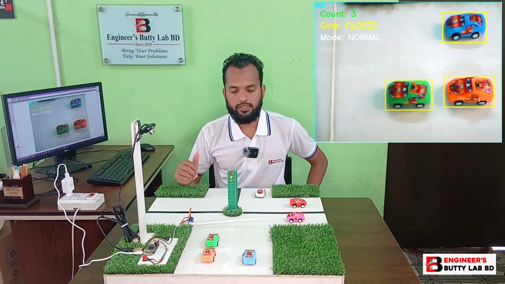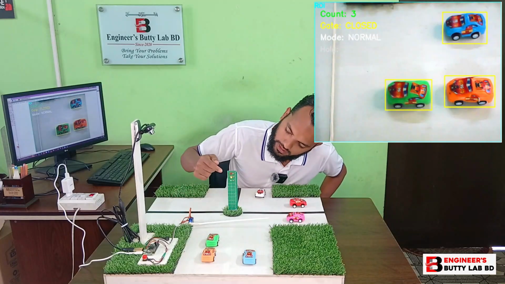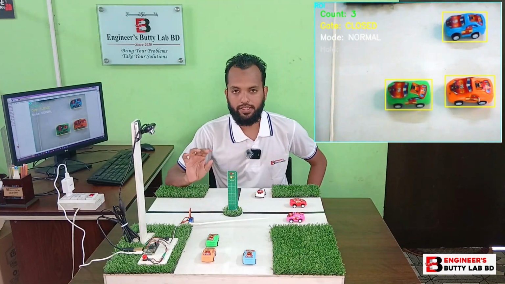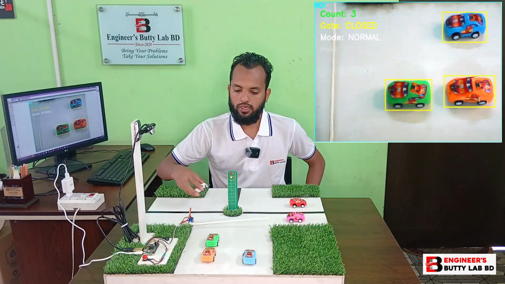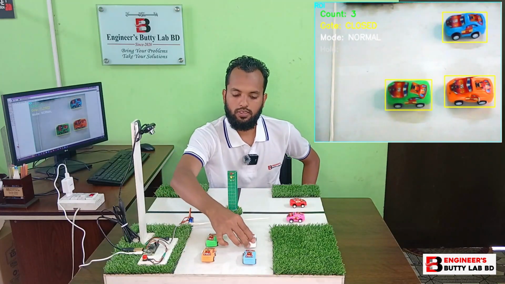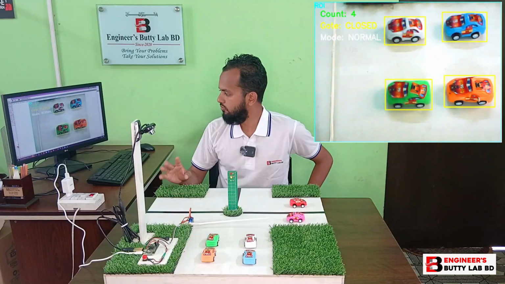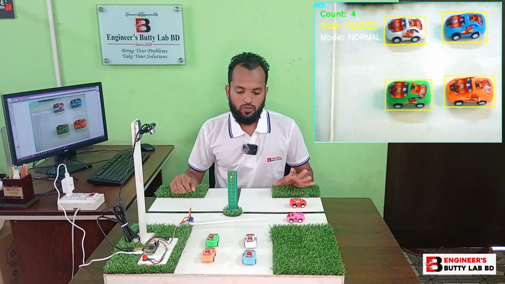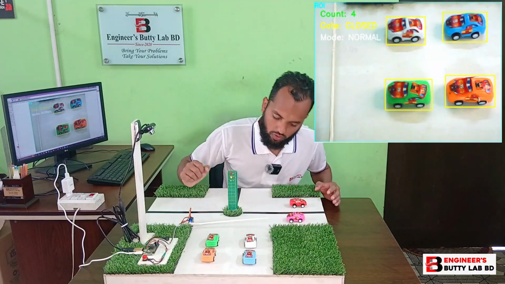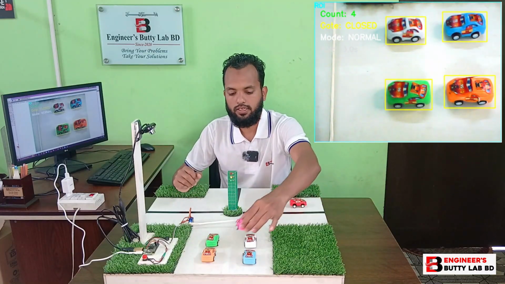Three vehicles are detected, and in this part we will see that our yellow color indicator light is turned on, and now we will insert another one. So you see that our 4 vehicles are detected. Till now our yellow indicator light or signal light is turned on.